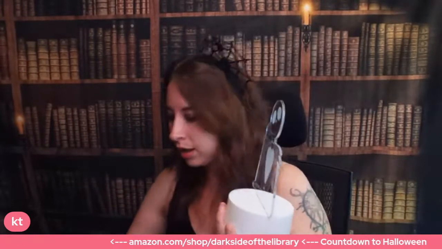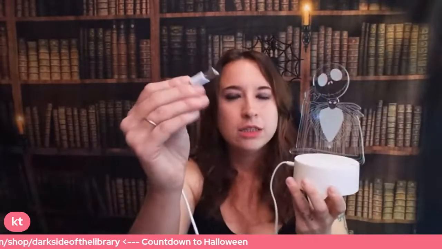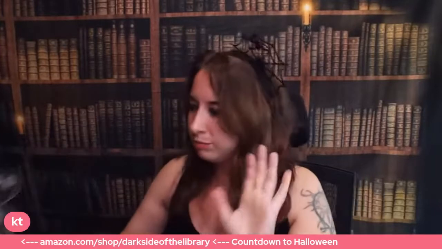I forgot to mention about the Jack. Let me go back to this real fast. I totally forgot. So one more thing about Jack is, and I'll put him in my carousel, you can light him up with batteries. Earlier I had him plugged into my computer. You can actually plug him into a USB. So if you've got one of those outlets that have the two USBs and the plugs, you can easily just plug them in. Super easy. So just letting you know.